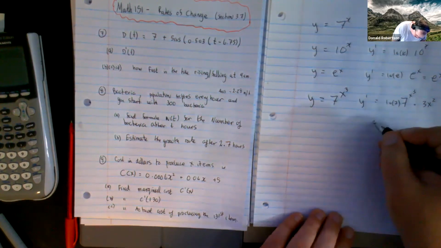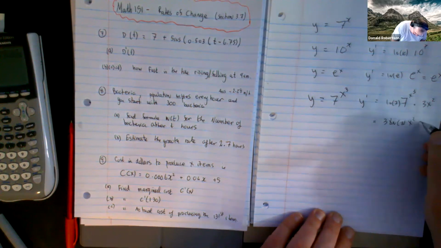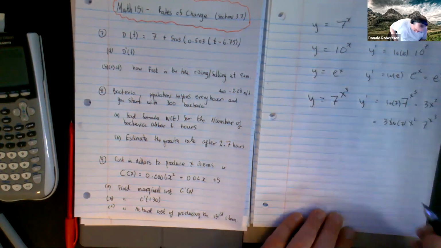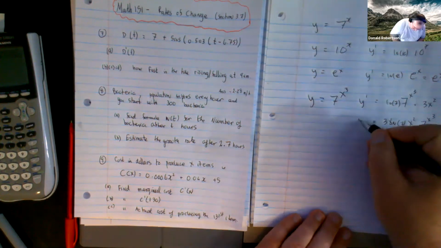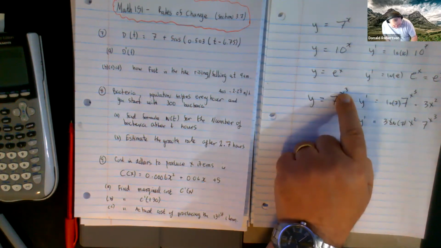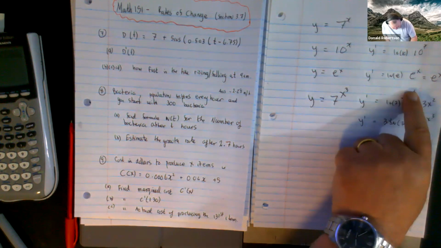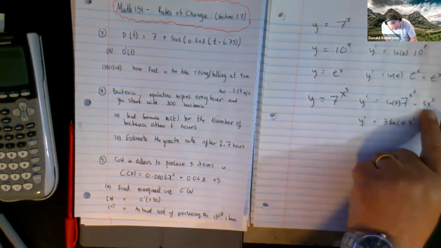And then you tidy it up a little bit. And that would be the derivative. So if you want to differentiate 7 to the power of something, it's the natural log of 7 times 7 to the power of something, followed by the derivative of that something.